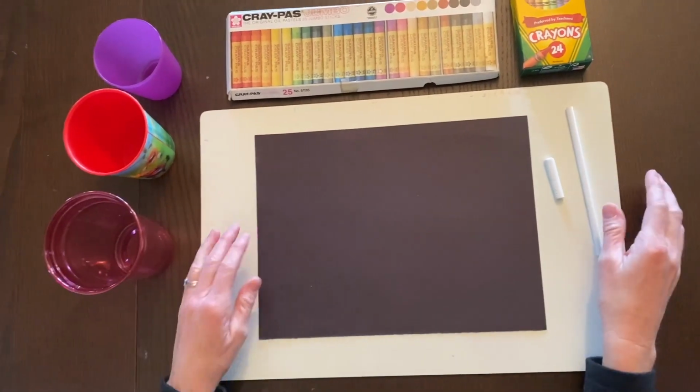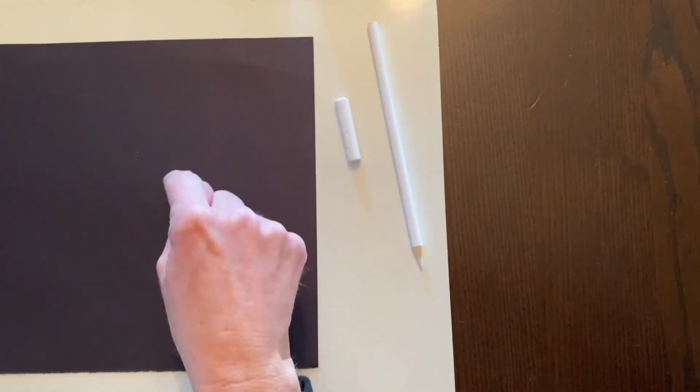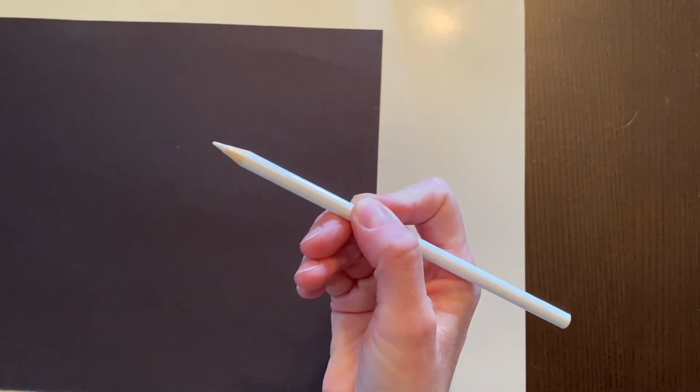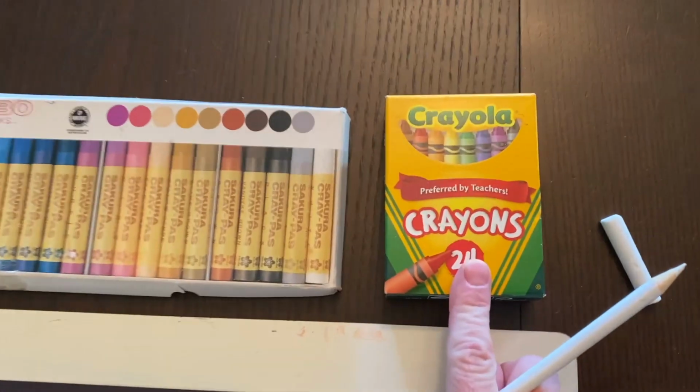So here's some of the other materials you're gonna need: something white to trace around for the outline of your bubbles. Here's a piece of chalk. If that's all you have, that works fine. I'm not going to use the chalk. I'm going to use a white colored pencil. You can also use a white crayon if that works too.